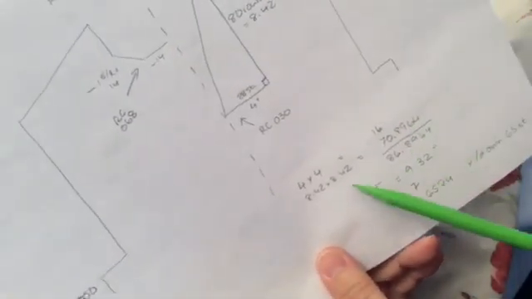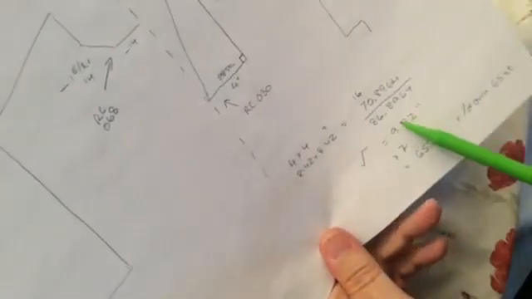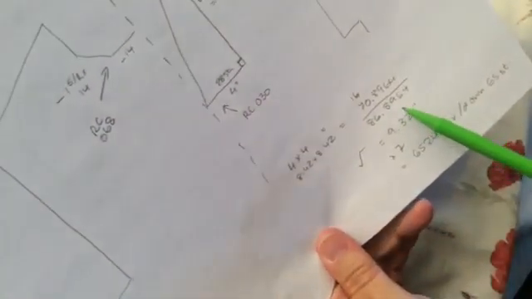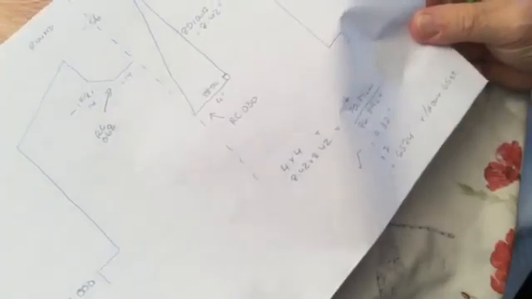So 4 by 4 is 16. 8.42 by 8.42 is 70.8964. Add those two numbers together, I get 86.8964. And then most calculators, mine included, have got a square root key on them.